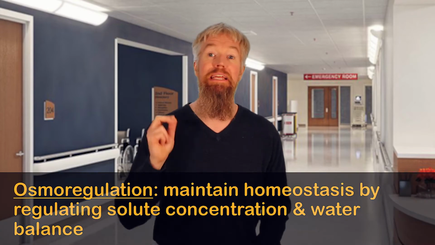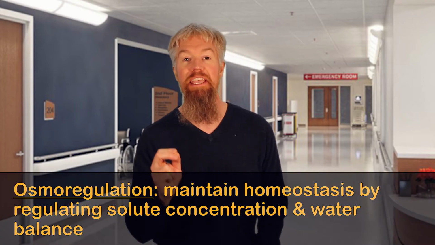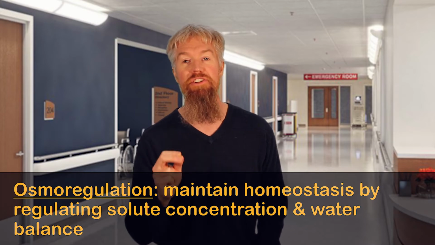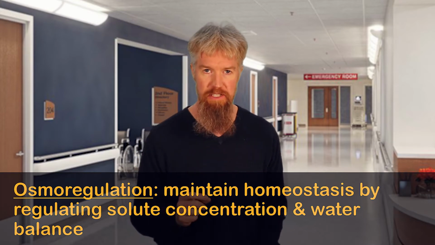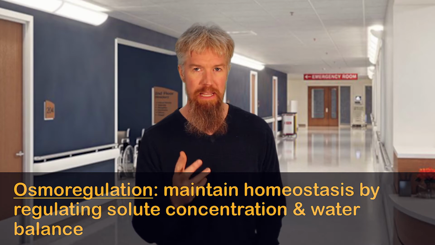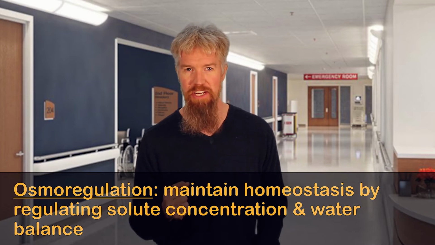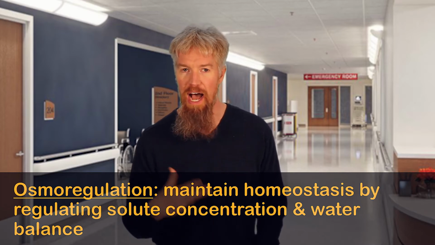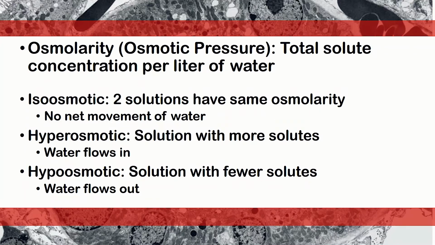We have come to the final topic of the semester, osmoregulation. So for osmoregulation, what we mean is the process of maintaining homeostasis by regulating solute concentration and water balance. So what do we mean by osmoregulation and osmolarity? Osmolarity is going to be the level of osmotic pressure or the total solute concentration per liter of water.